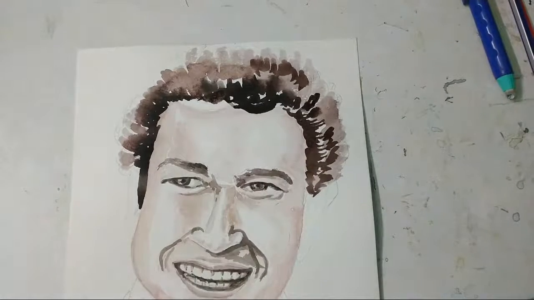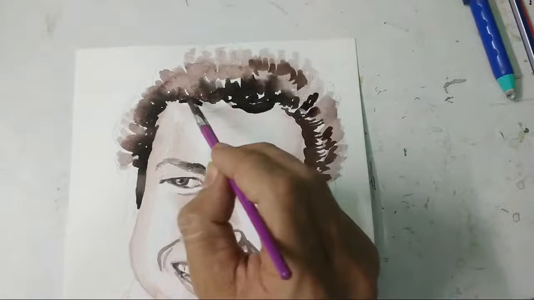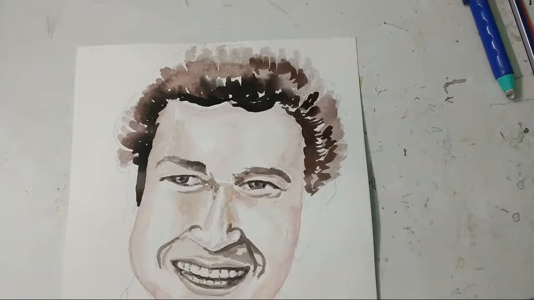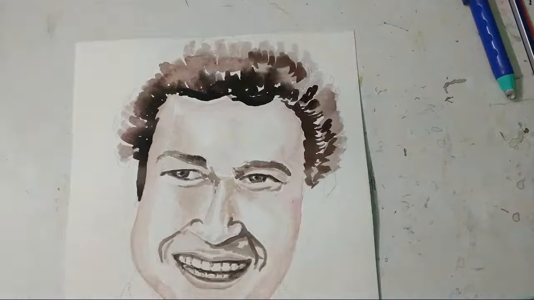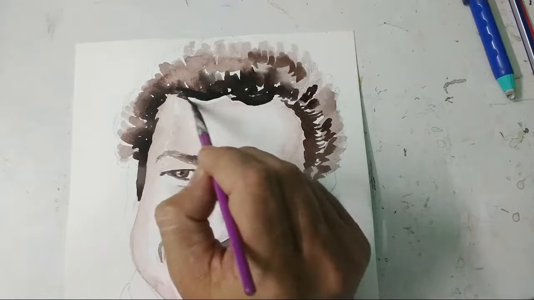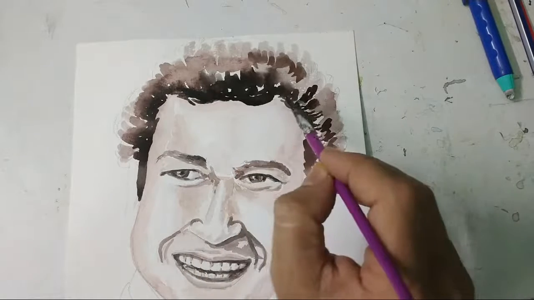Now we will fill it with brown, red and black. So it will give a nice natural shade to the hair. The upper area of the hair still I have to do, so just it will look odd, but yes, I am doing it.